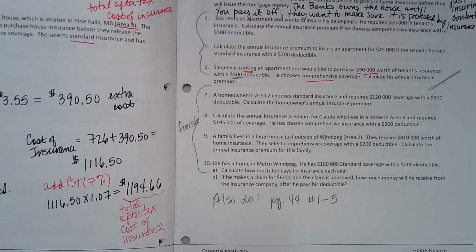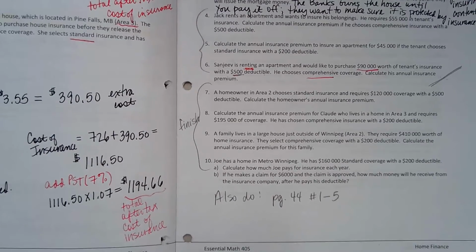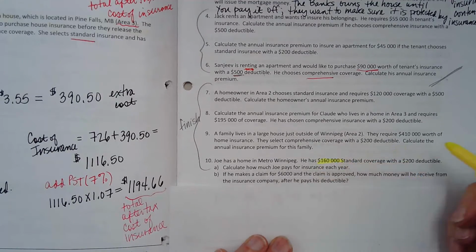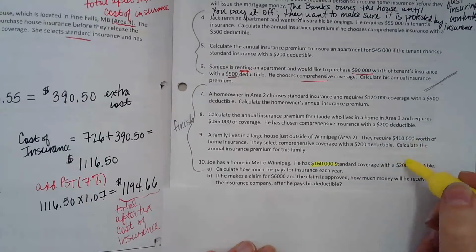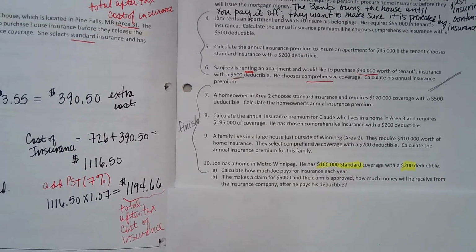He has 160,000 standard coverage, 200 deductible. Calculate how much he pays for insurance each year, and then it talks about Part B. So Part A is where all the math happens, right? So let's see, what's the important info? Perfect, that's really important stuff, right? So 160 is important, it tells us how much coverage he wants. 200 deductible is important, and the standard is important. So you nailed all the important stuff, right?